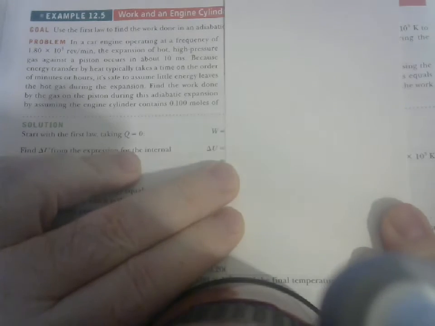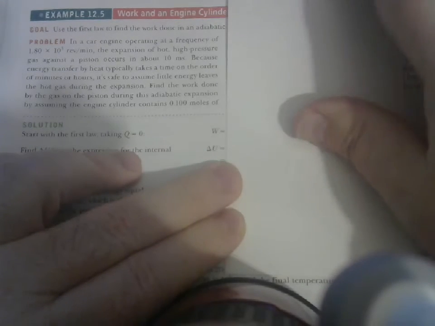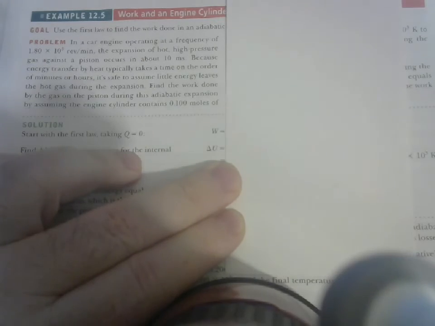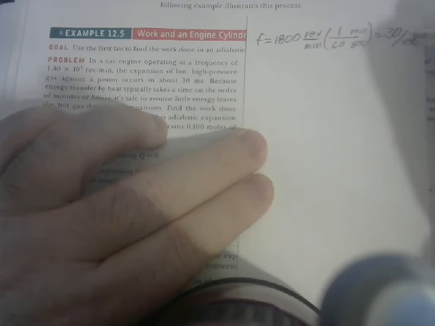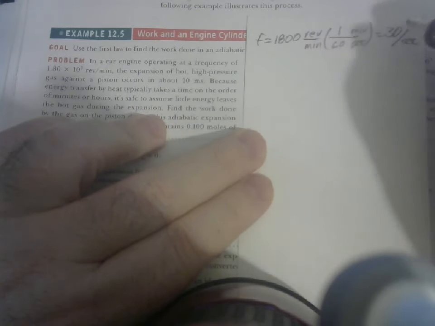Example 12.5, work in an engine cylinder. In a car engine, we're going to use the first law of thermodynamics to find the work done in an adiabatic expansion. Okay, in a car engine operating at a frequency of 1800 revolutions per minute, and that is 30 cycles per second.